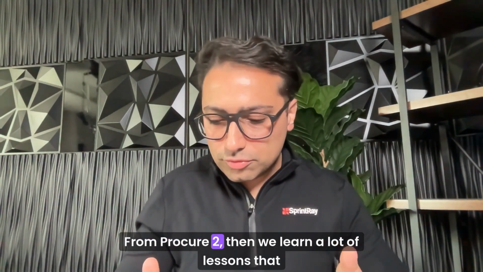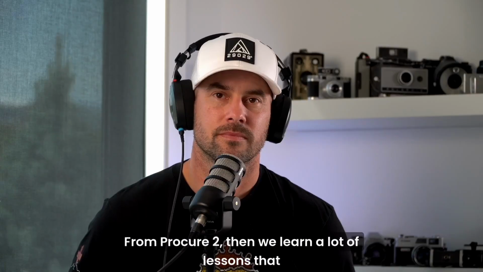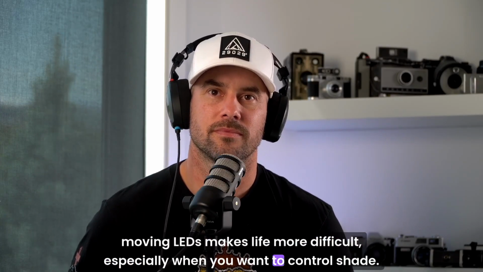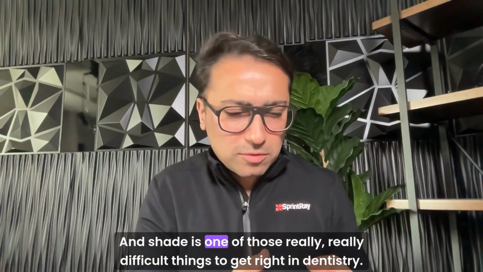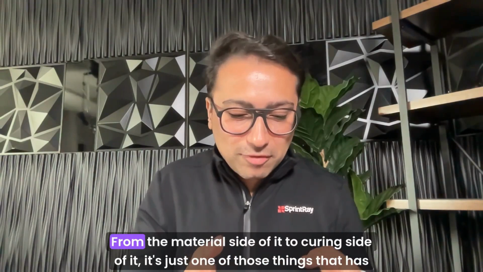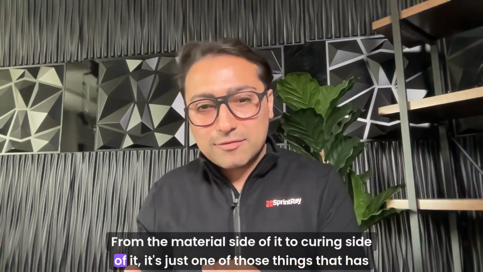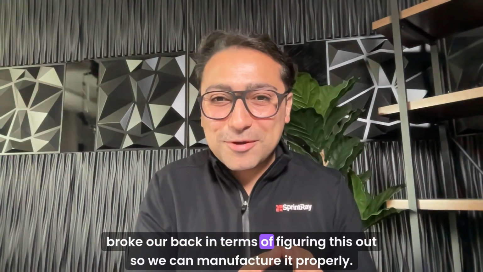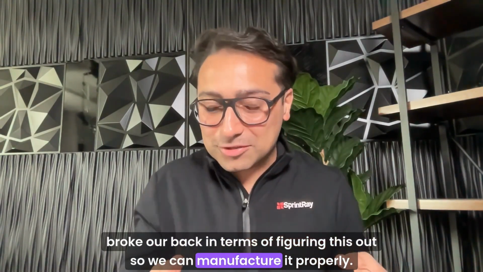From Procure 2, we learned a lot of lessons, like that moving LEDs makes life more difficult, especially when you want to control shade. And shade is one of those really, really difficult things to get right in dentistry. From the material side to the curing side, it's one of those things that has broken our back in terms of figuring this out so we can manufacture it properly.